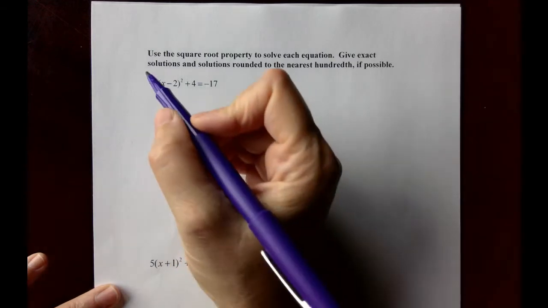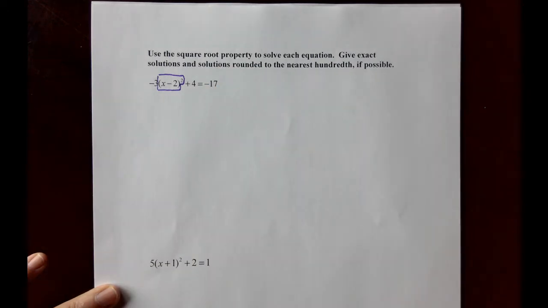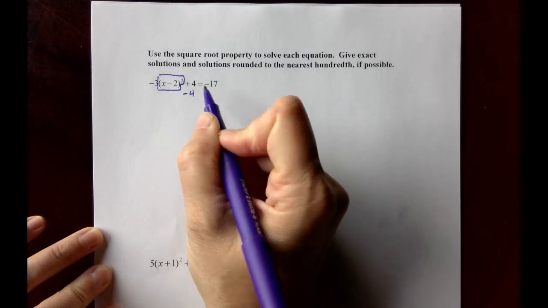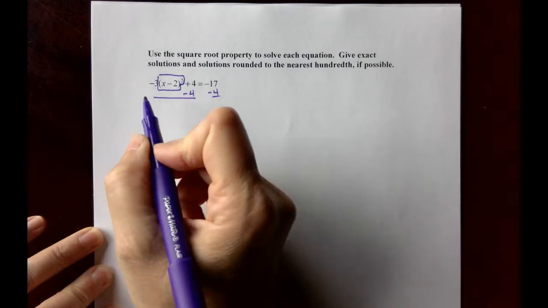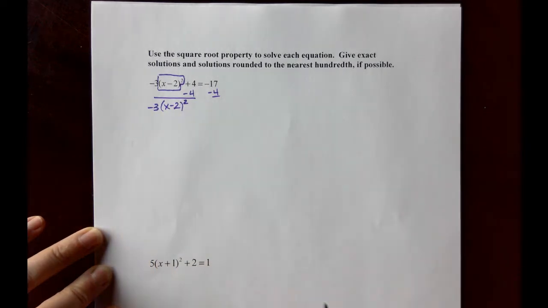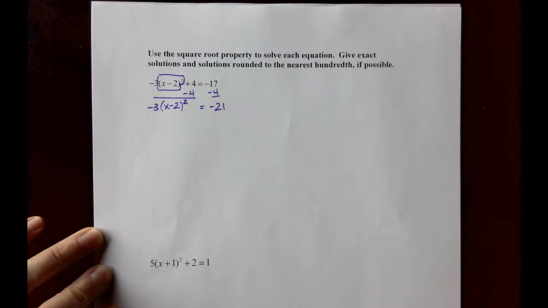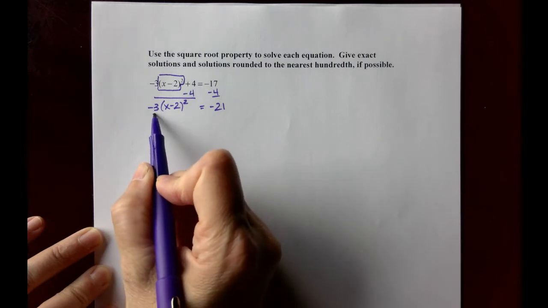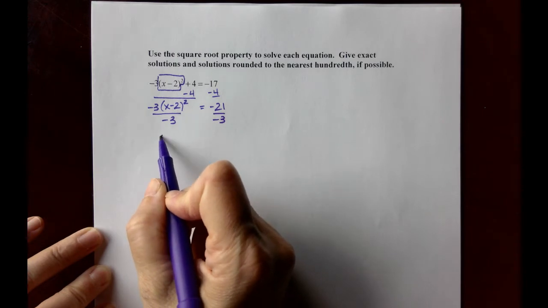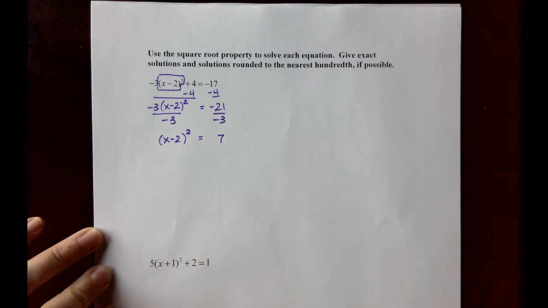And with the square root property, our task is to try to isolate the quantity that has the square on it first. To make that happen, we will first subtract 4 from both sides of the equation. That will give us -3 times the quantity x minus 2 squared equals -21. Then divide both sides of the equation by -3. We'll get x minus 2 quantity squared equals +7.